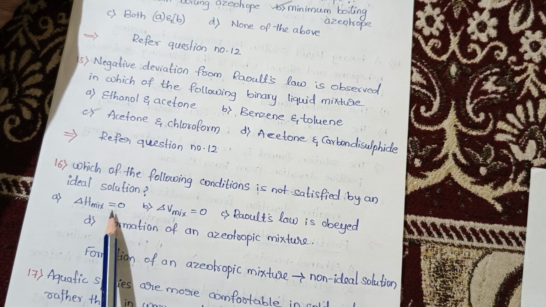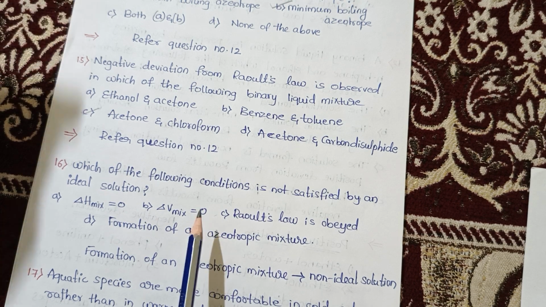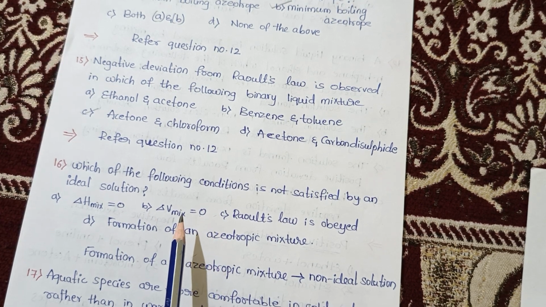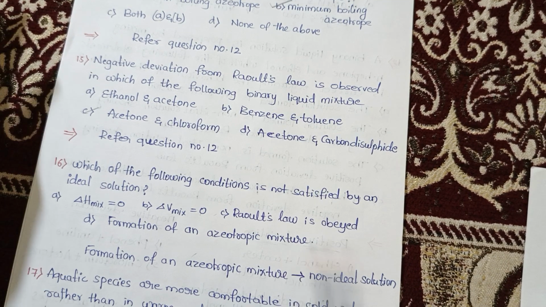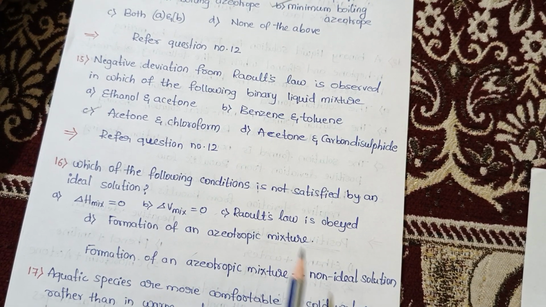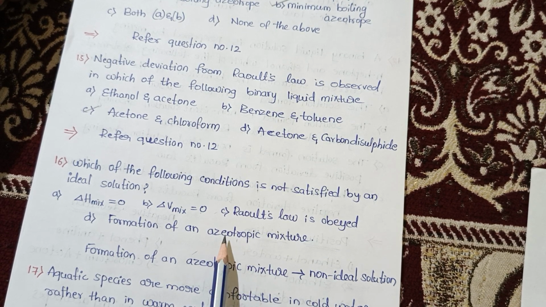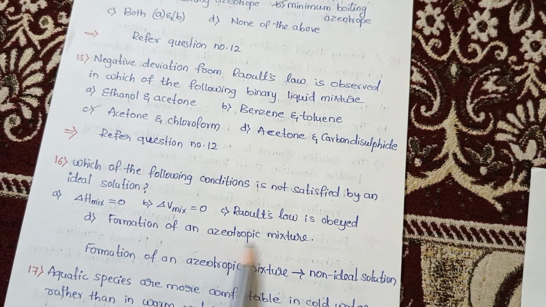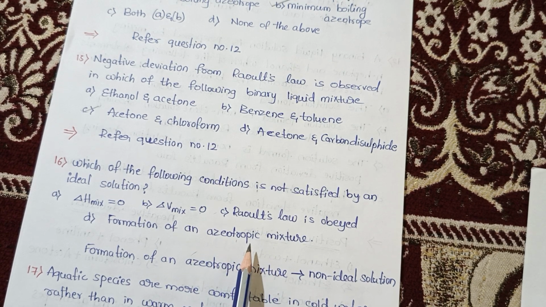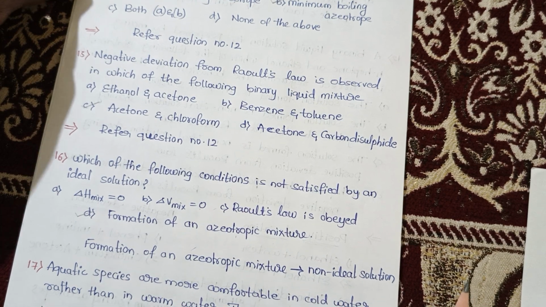So what is that? Delta H mix equal to 0, again it is ideal. V mix equal to 0, again it is ideal. Raoult's law is obeyed, yes, Raoult's law is obeyed by the ideal solution. But the formation of an azeotropic mixture is the most important here. The ideal solution does not form the azeotropic mixture. The non-ideal solution forms the azeotropic mixture. Therefore, option number D is correct.